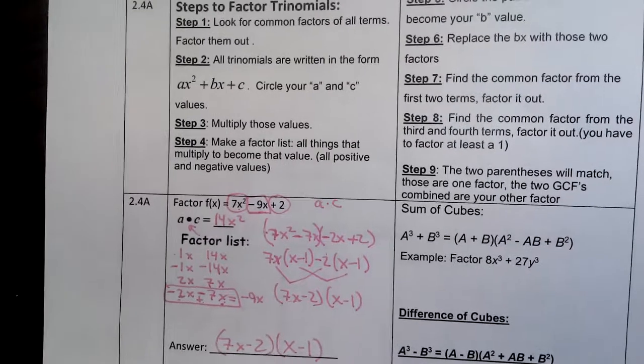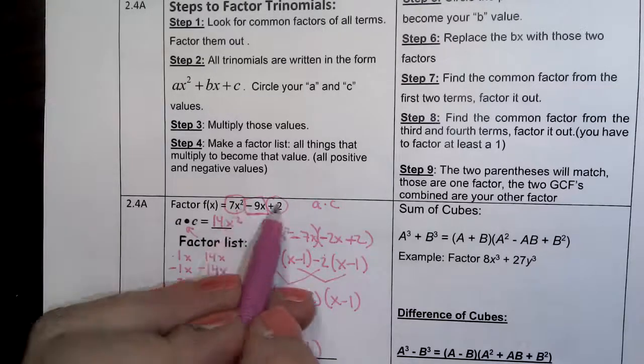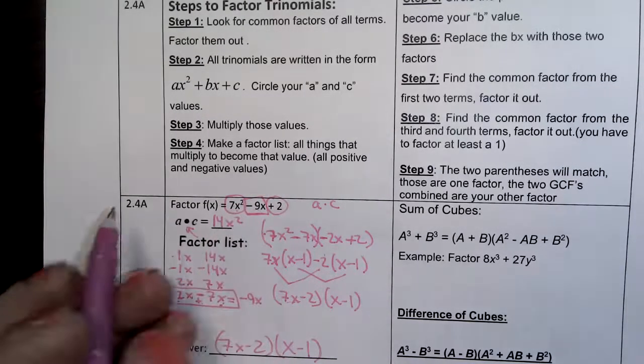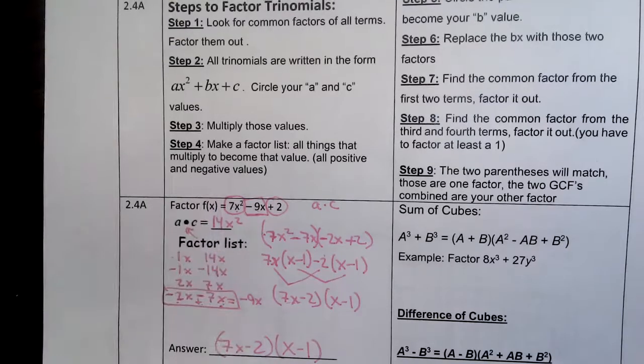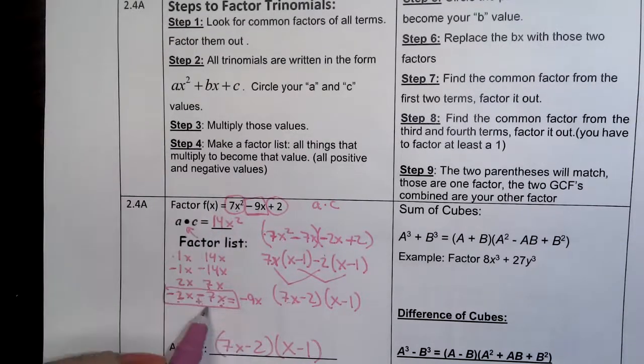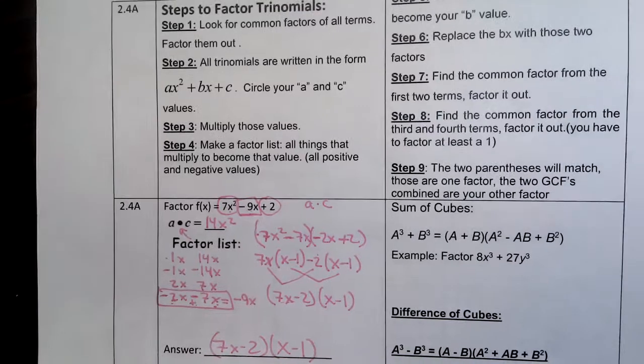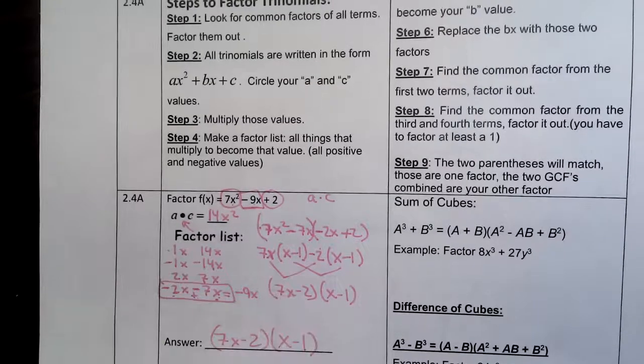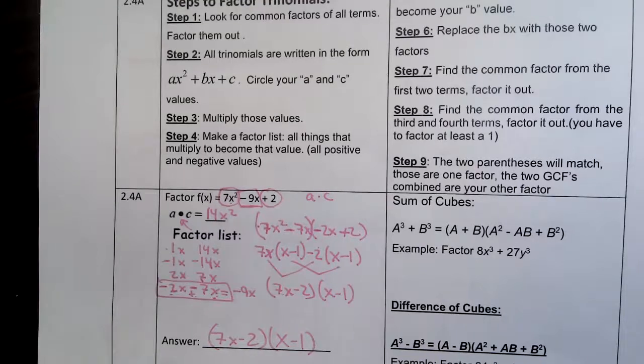Remember in the beginning when I said we would look for greatest common factor? Well, if these all had something in common, like say they all had a 3 in common that I pulled out at the very beginning before I did all of this stuff here, then that number would go right here in front. You wouldn't just drop it. It would have to be in your answer. You just wouldn't have to use it in this. And we're going to have some examples in a few minutes where we actually do that.